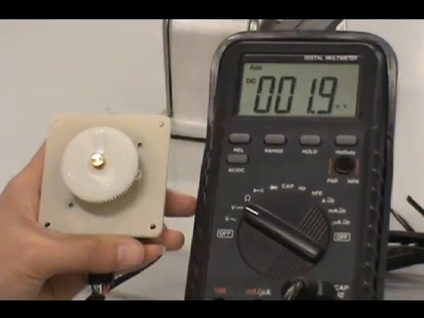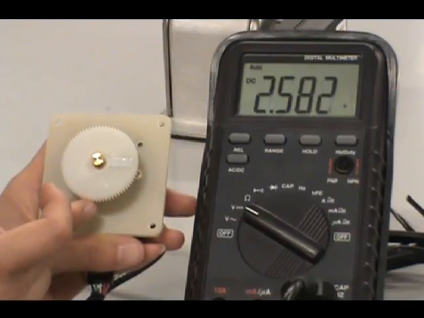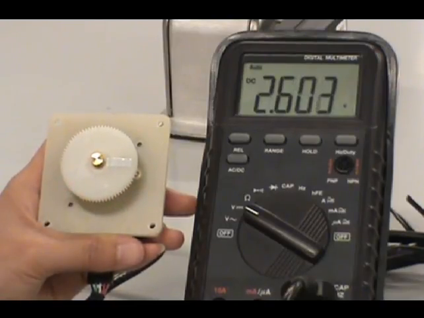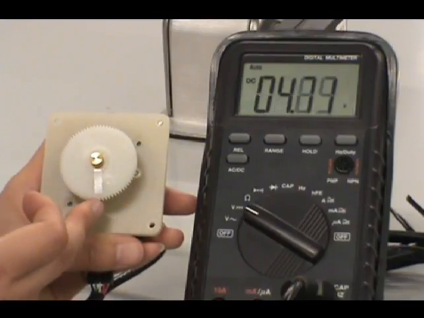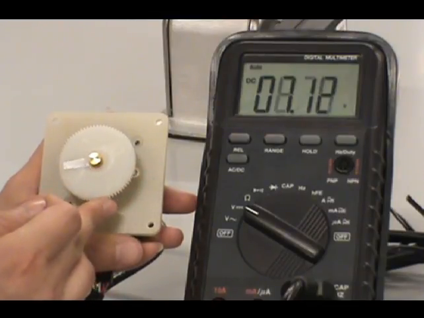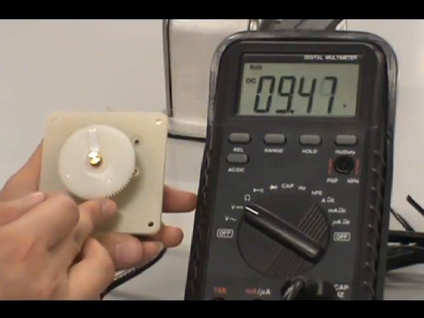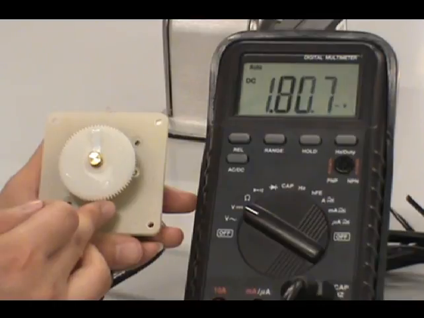This is going to be our zero position, and the DMM shows a very small value, 1.9 millivolts. This is 90 degrees for 2.6 volts. Notice what we are looking at is the relative position of the reflective tab on the rotary encoder. Keep moving. 180 degrees for 5.17 volts. 270, and roughly 360 degrees.